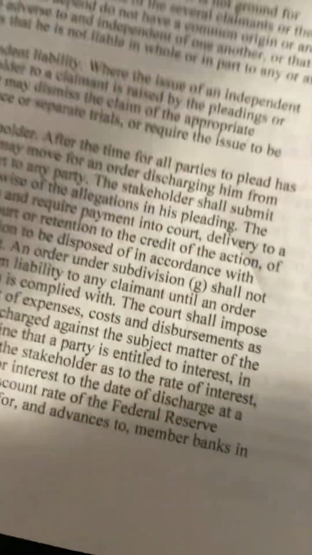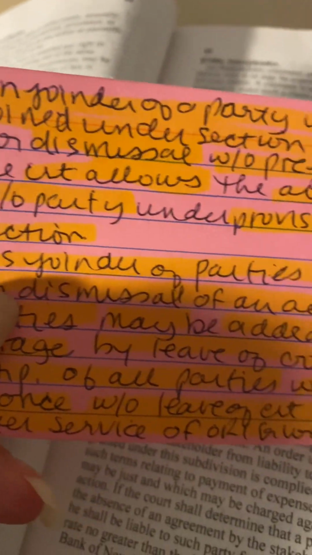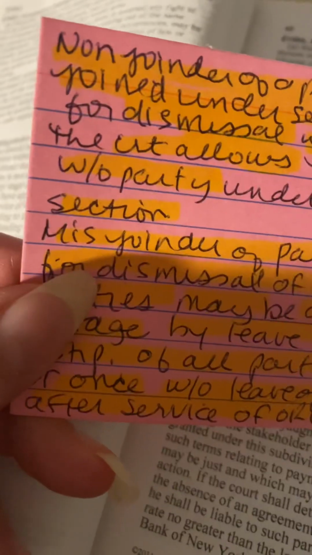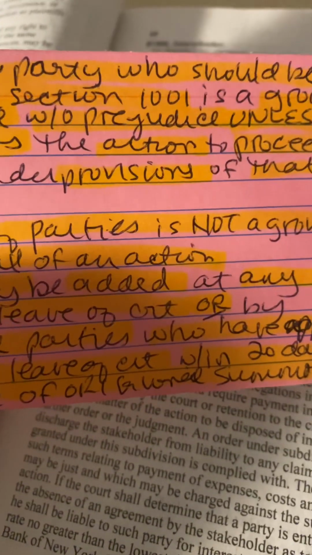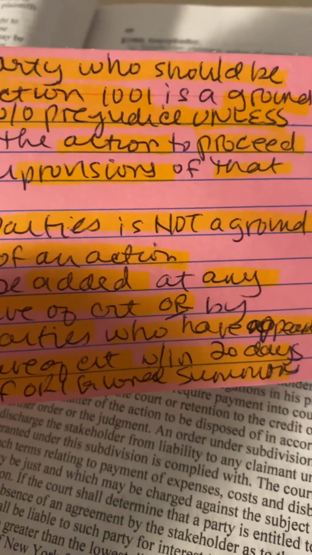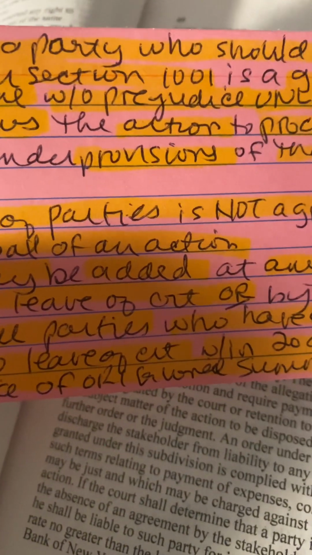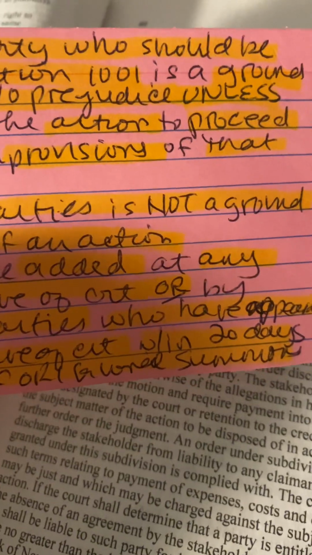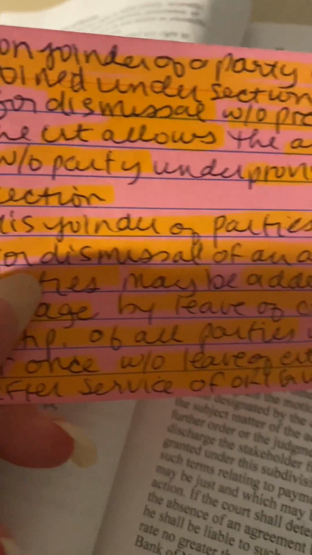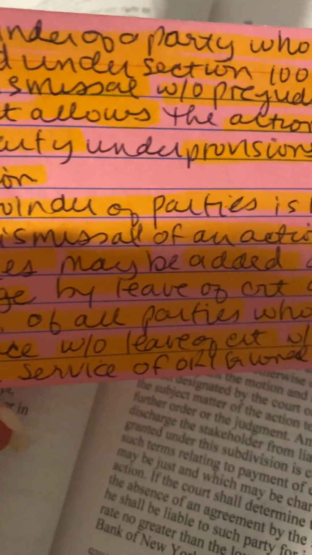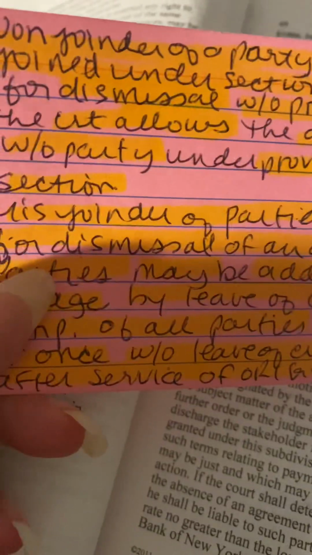Okay, this is CPLR 1003 overview card. Non-joinder of a party who should be joined under section 1001 is a ground for dismissal without prejudice unless the court allows the action to proceed without the party under the provisions of that section.